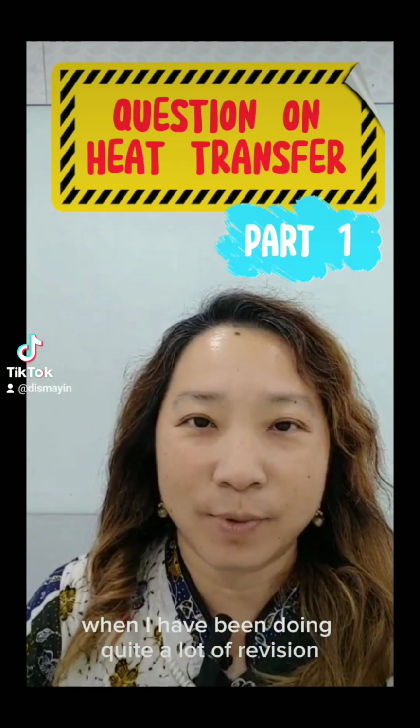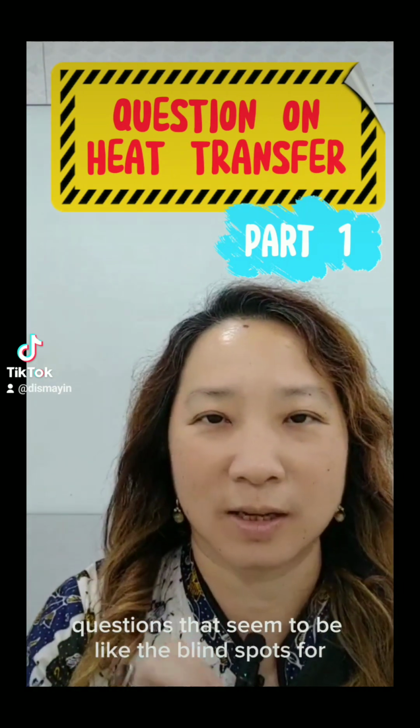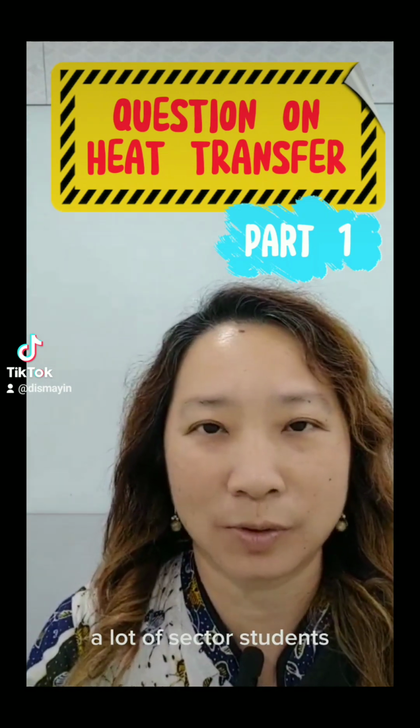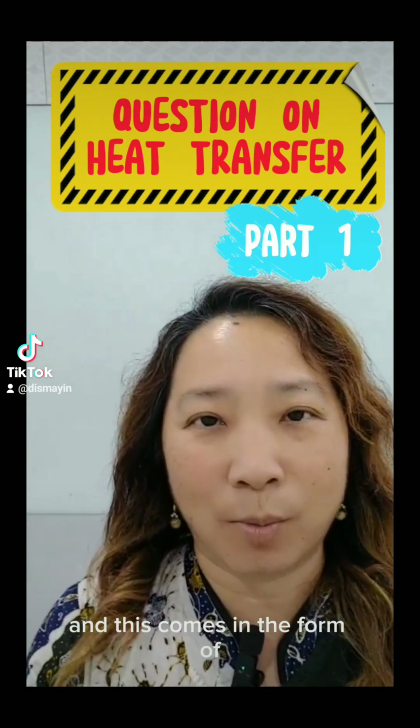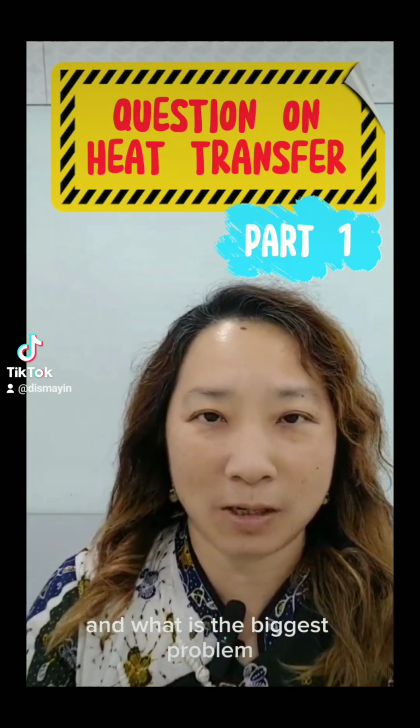Hi everyone. So in the recent days when I have been doing quite a lot of revision questions with students, there have been some prevalent questions that seem to be the blind spots for a lot of Sec 2 students. And this comes in the form of questions based on heat transfer. And what is the biggest problem?